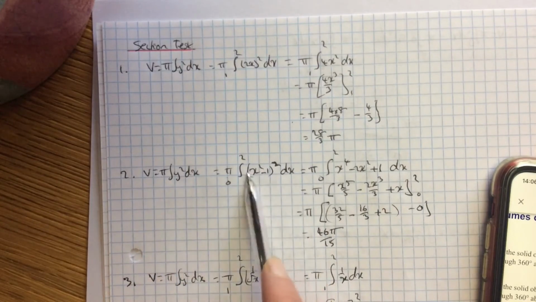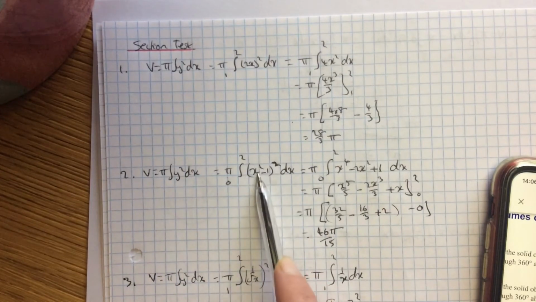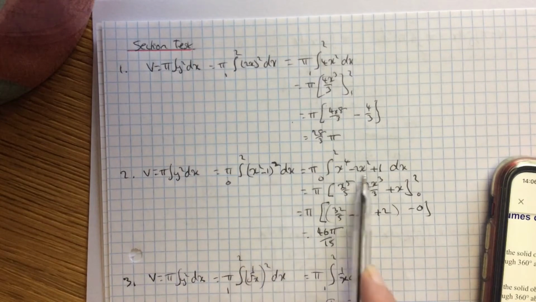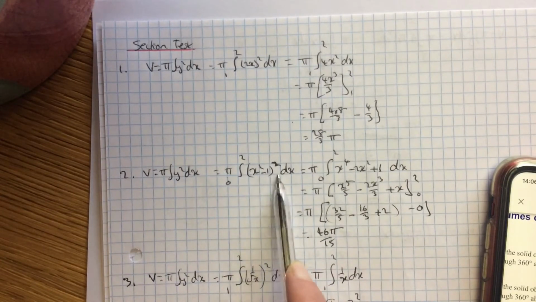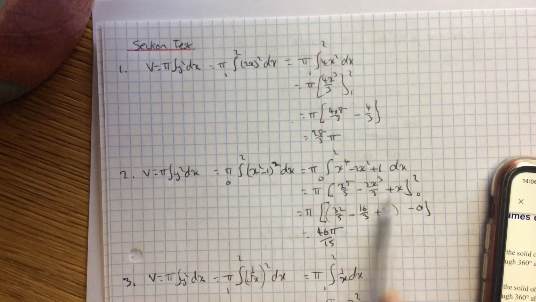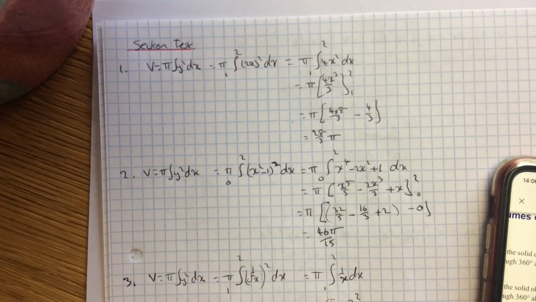Next question, just watch your multiplying out of the bracket. Square the first, square the last, and double the product. The product is minus x squared, and just double it. Integrate, sub in your values.